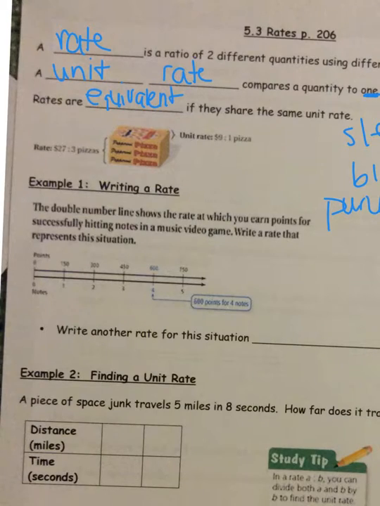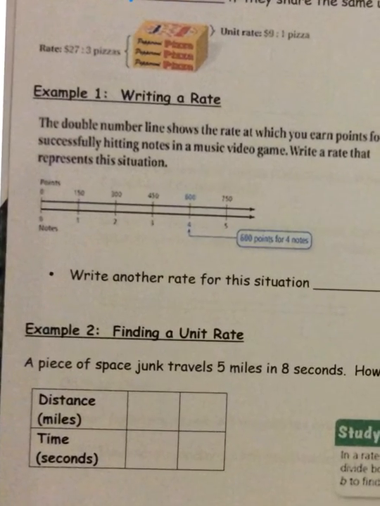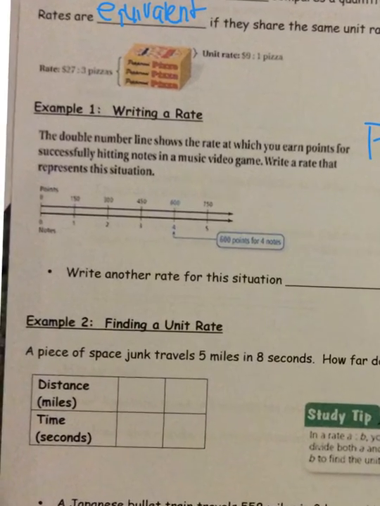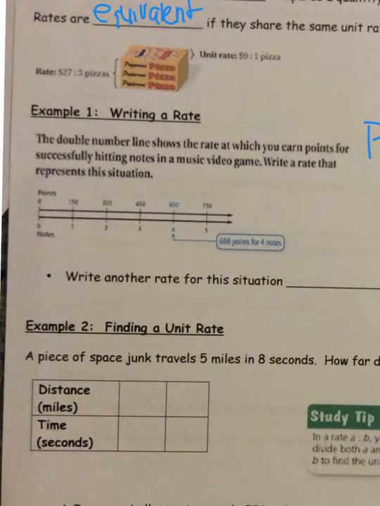All right, for example number 1, we're going to look at writing a rate. So this doesn't have to do with unit rates yet. This is just writing a rate. This double number line shows the rate at which you earn points for successfully hitting notes in a music video game. Write a rate that represents the situation. Think about video games like Guitar Hero.